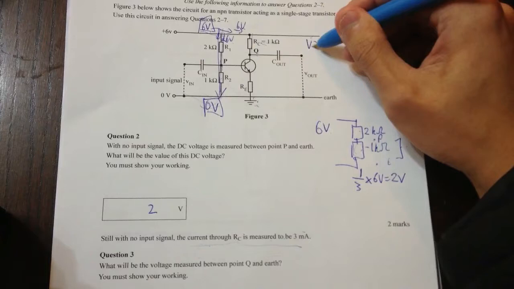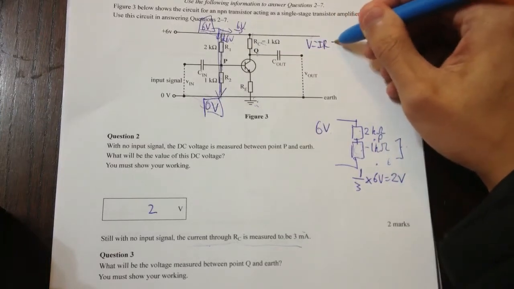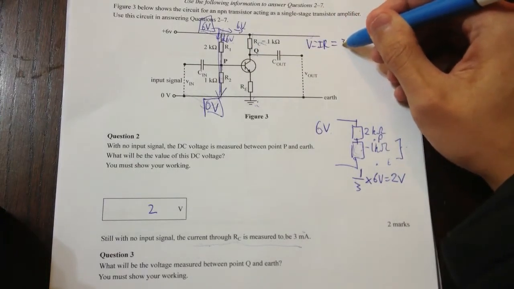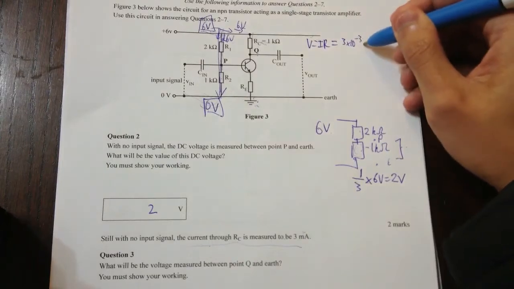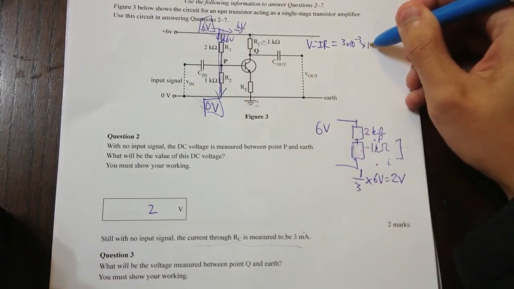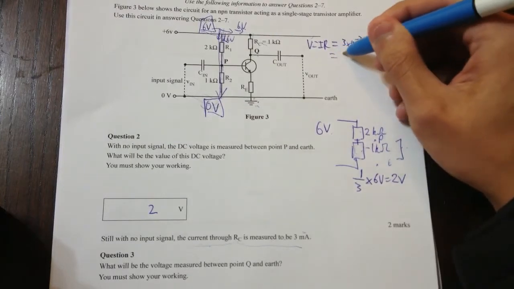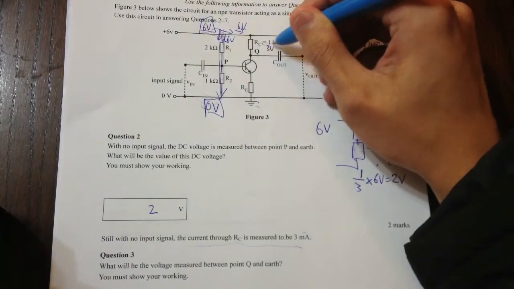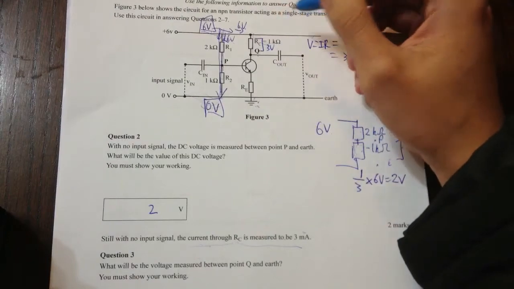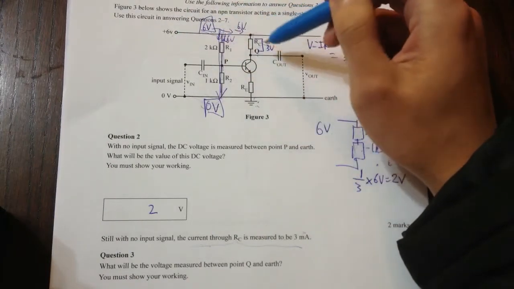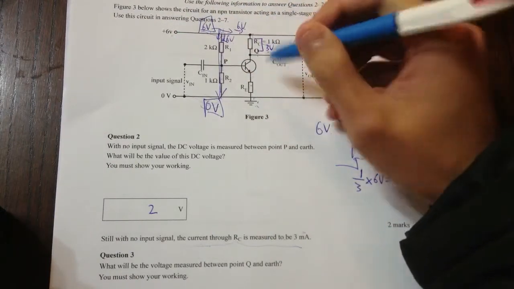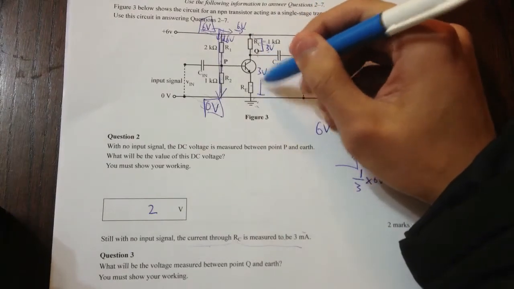It's just voltage equals current times resistance equals 3 times 10 to the negative 3 amps, because it's a milliamp, times 1000 ohms. That equals 3 volts. So we have a 3 volt voltage drop across here. And if it starts at 6 up there, and we subtract 3, we have 3 left over here. So that's the voltage drop.